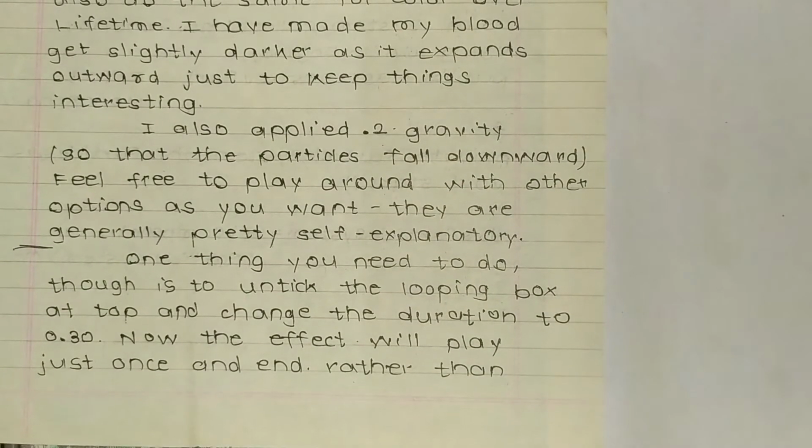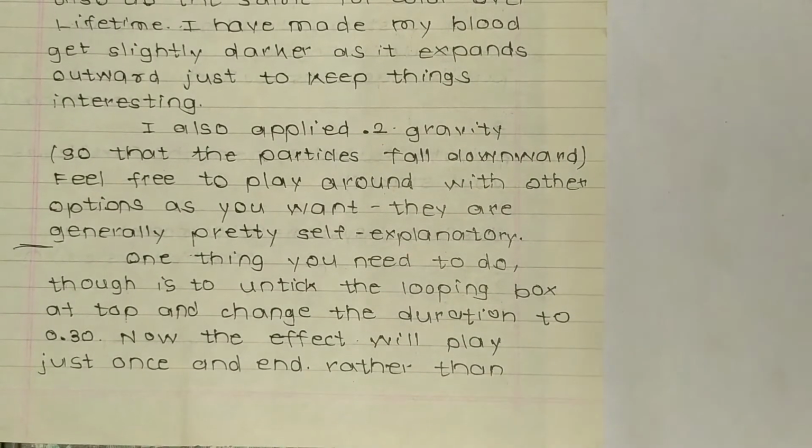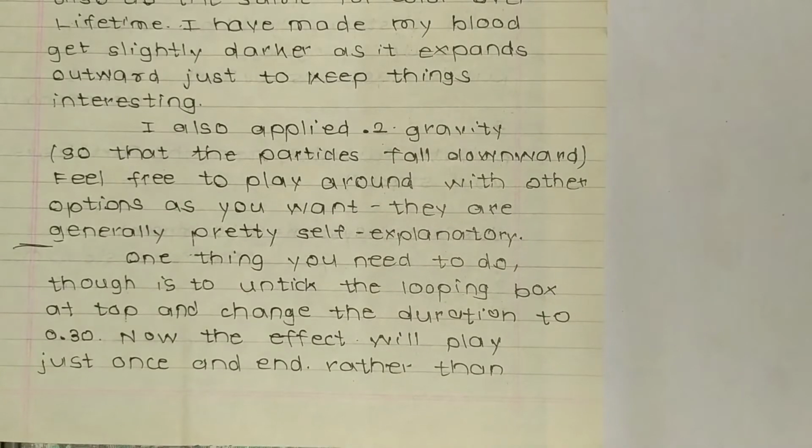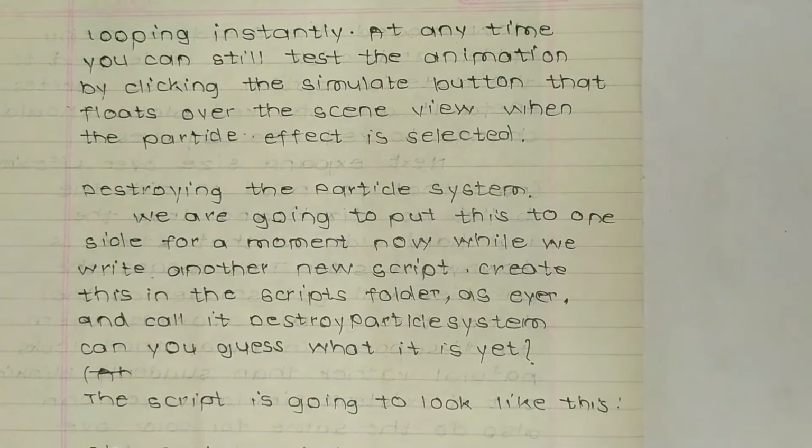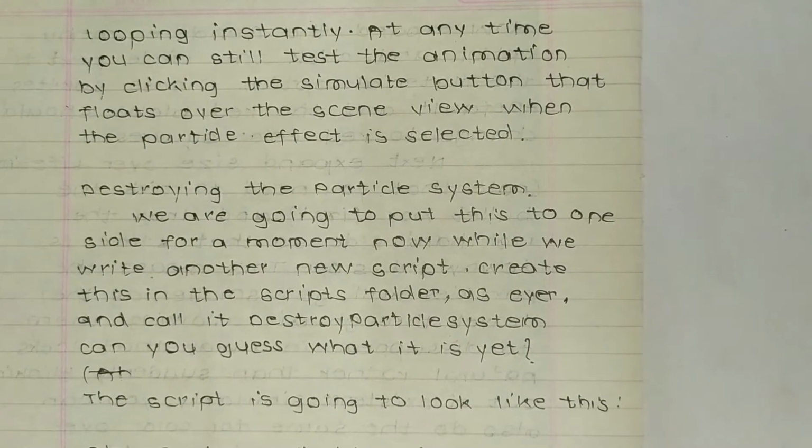One thing you need to do though is to untick the looping box at top and change the duration to 0.30. Now the effect will play just once and end rather than looping instantly. At any time, you can still test the animation by clicking the simulate button that floats over the scene view when the particle effect is selected, destroying the particle system.